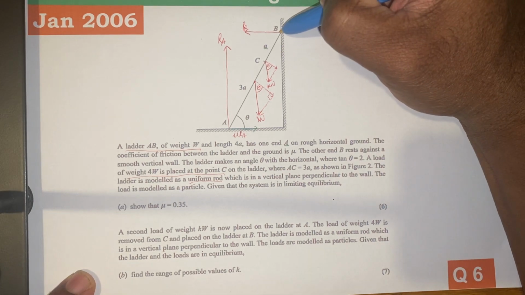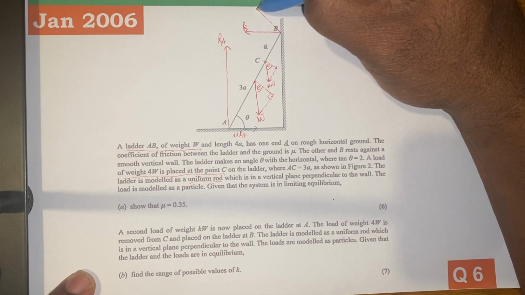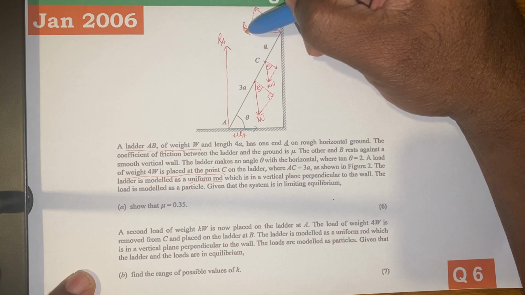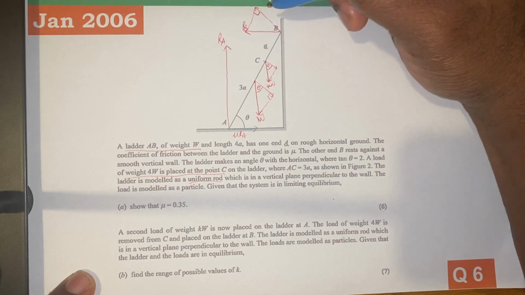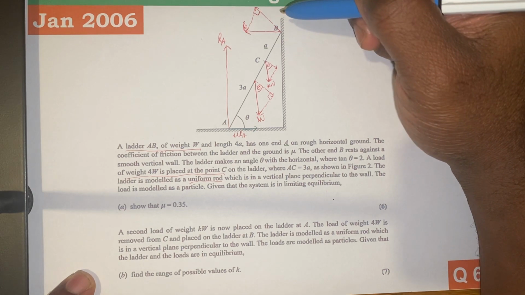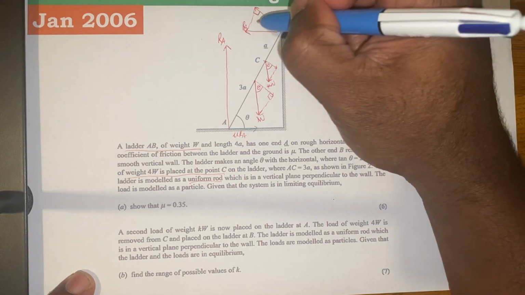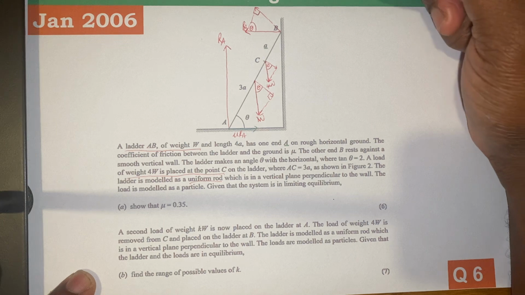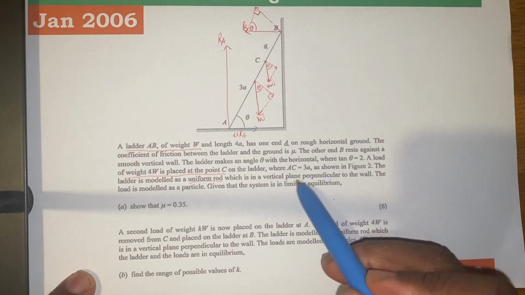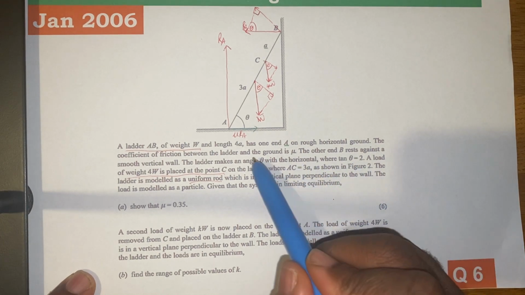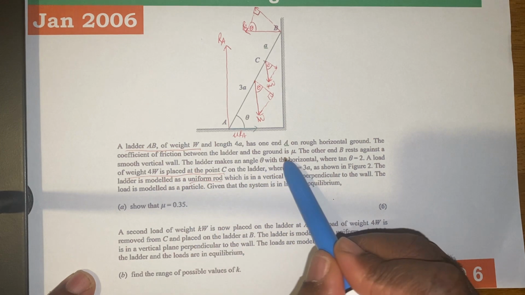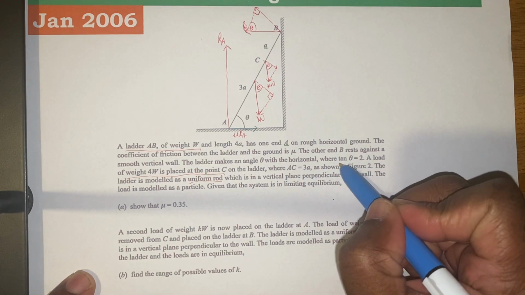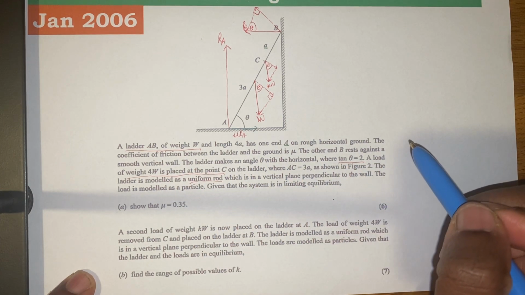We can resolve RB in the following fashion. So that will be the right angle, and then we can show that this angle here will always be the same as this angle there. We know that the coefficient of friction is mu, and that tan theta is equal to 2.